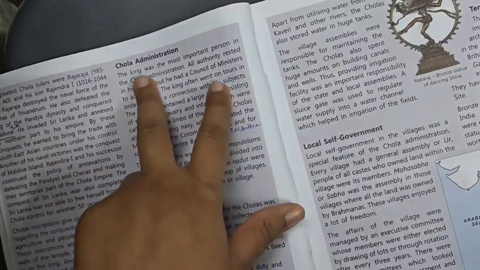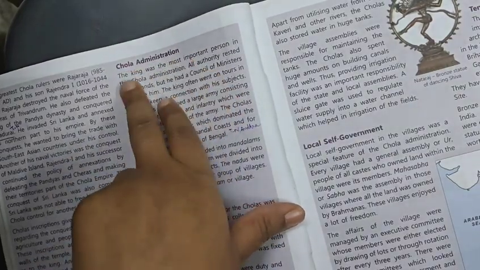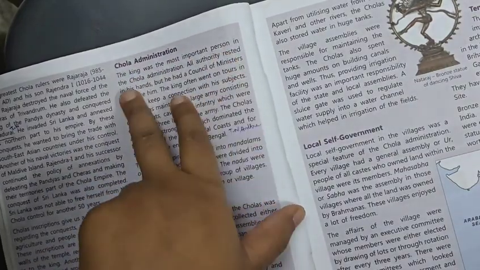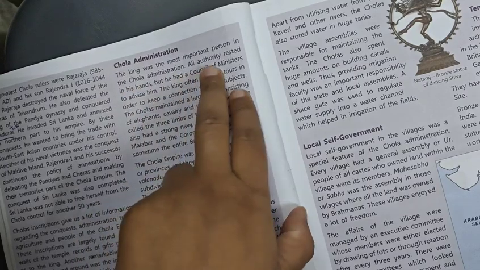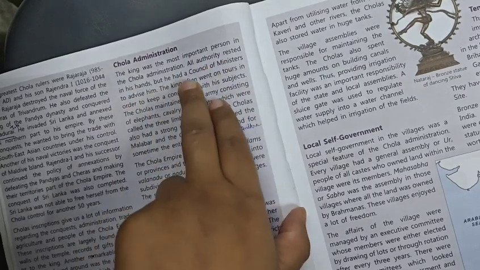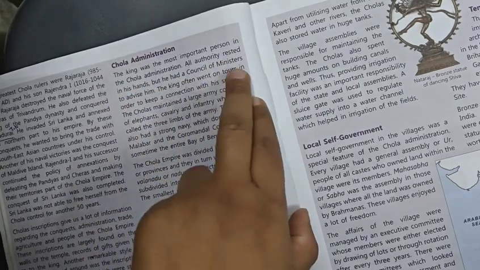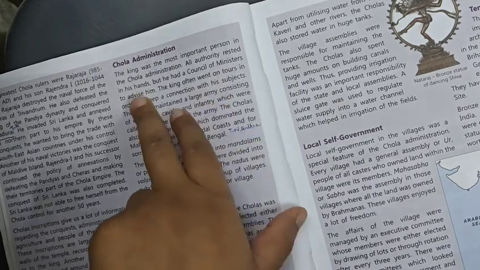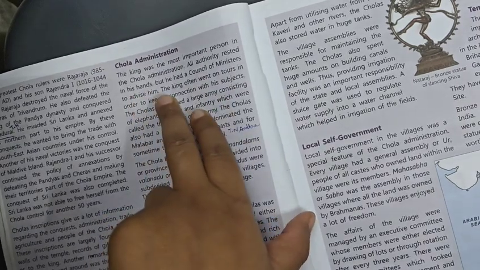on these inscriptions. Next we have Chola administration. The king was the most important person, as we know, in the Chola administration. All authority rested in his hands, but he had a council of ministers also, who advised and guided him from time to time.